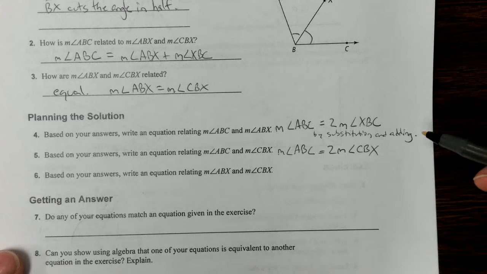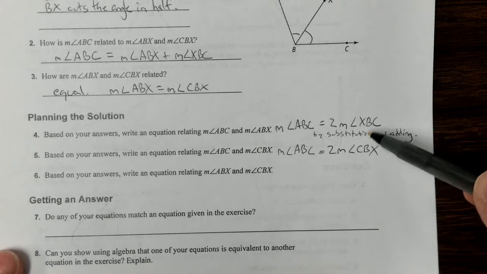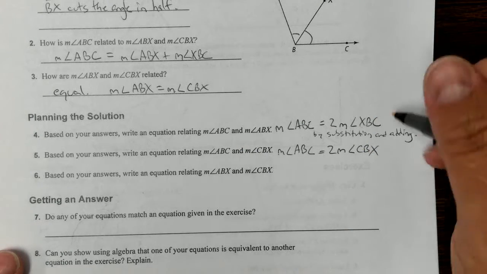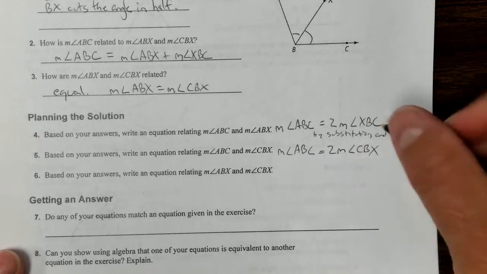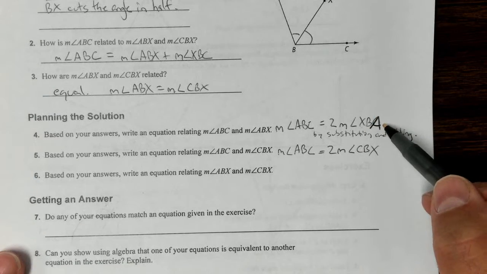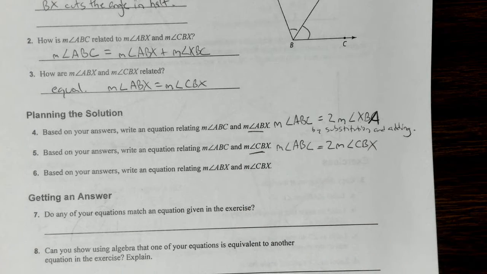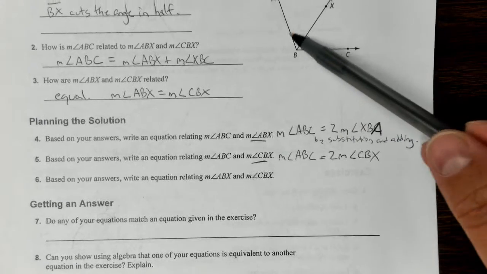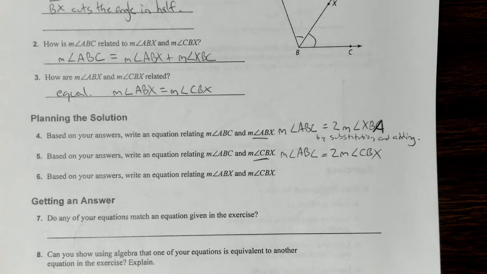Oh, did I do that one? Okay. That very first one did the same thing as this. This one should be ABX or XBA. If we can just change that first answer to put an A there. Sorry about that. Okay, so we've got 2 times this one is what ABC is, or 2 times this one. Any questions about that?